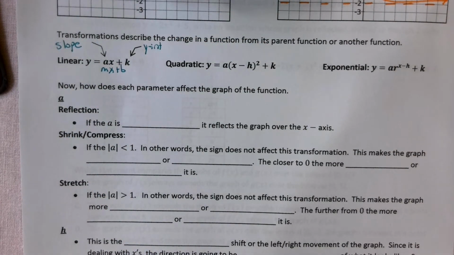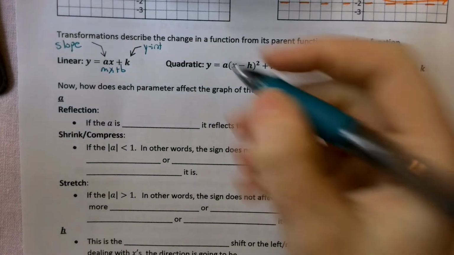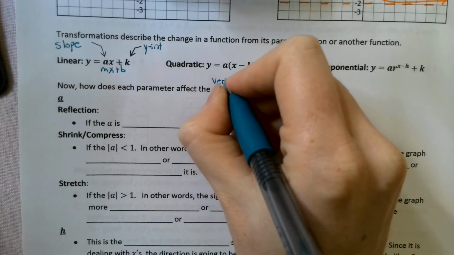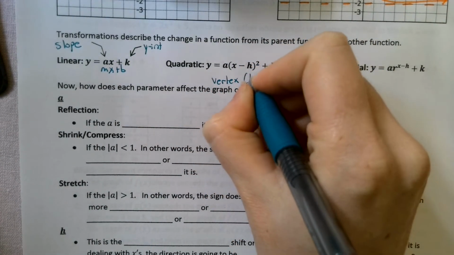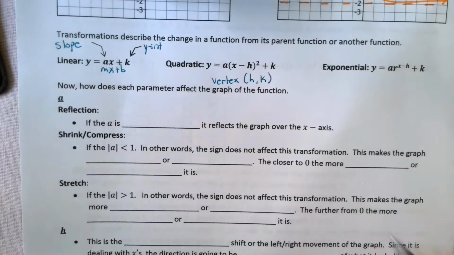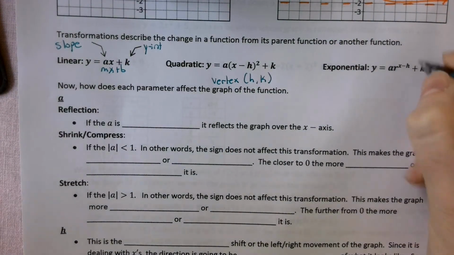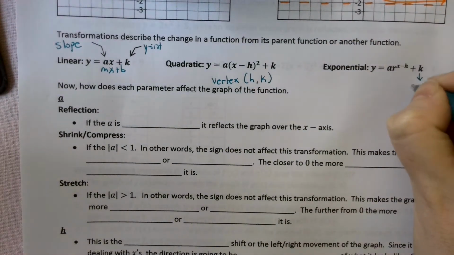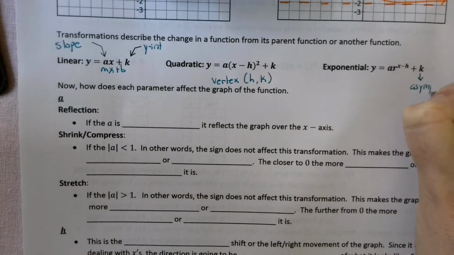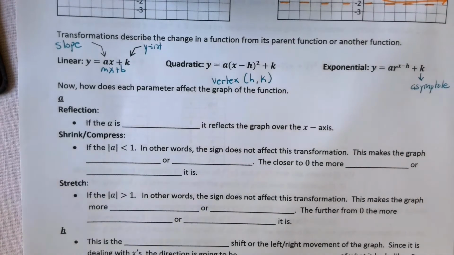But it's okay. They're trying to make it look like the other ones that we've just literally never used before. Okay. All right. And then for quadratic, for this one, our vertex is going to be that h and k. And then here, our k tells us our asymptote. Okay, so those are the things that we can grab immediately from our function.